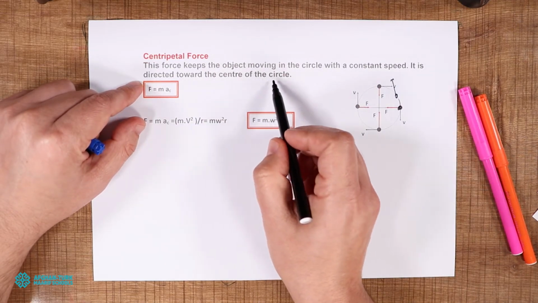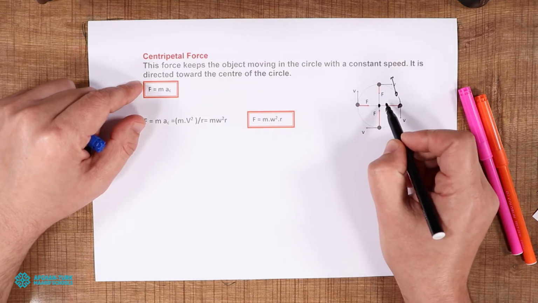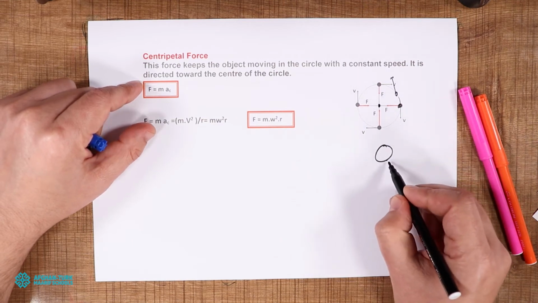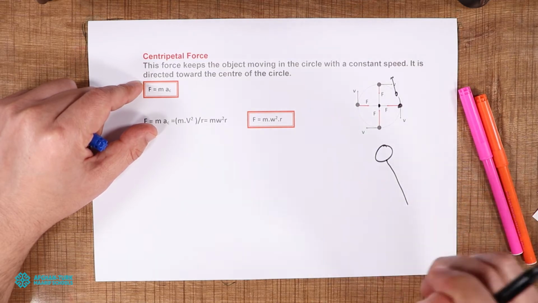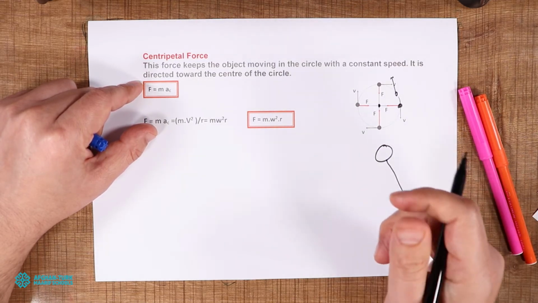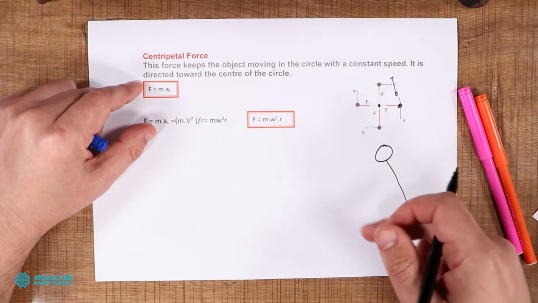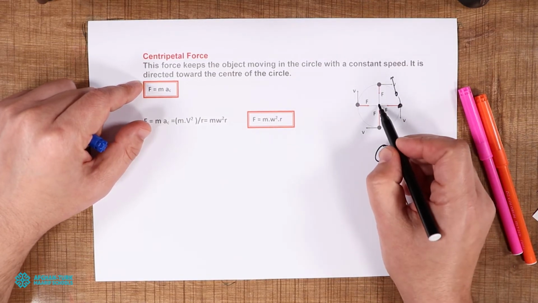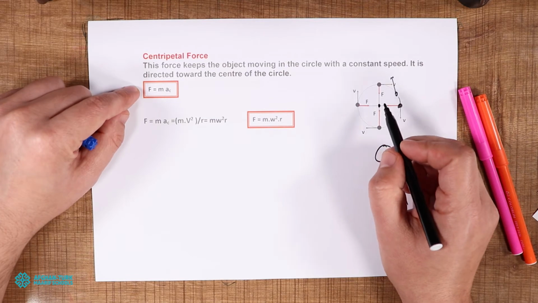It is directed toward the center of the circle, and remember this is in the same direction as the centripetal acceleration. Usually, if we tie a ball with a string and rotate it, and if I increase the speed, the ball's speed also increases, and if we decrease it, the speed of the ball also decreases. So it is directed toward the center, meaning its motion is controlled from the center of the circle.